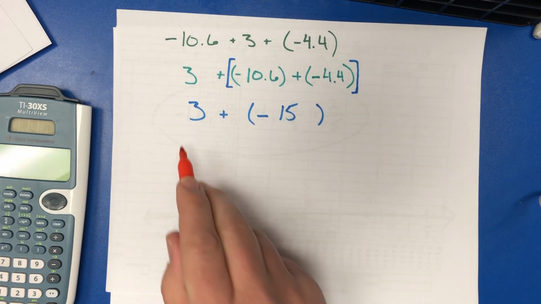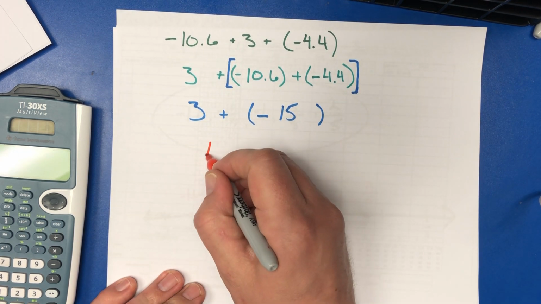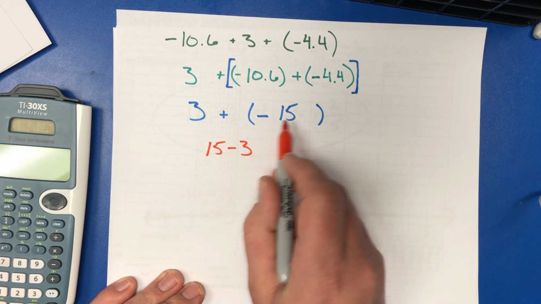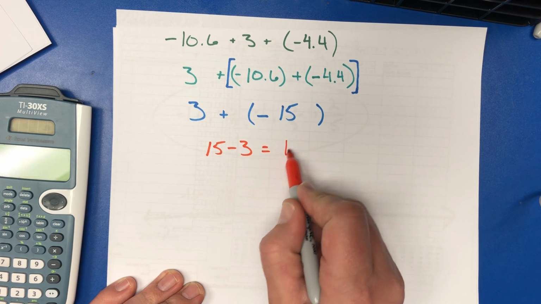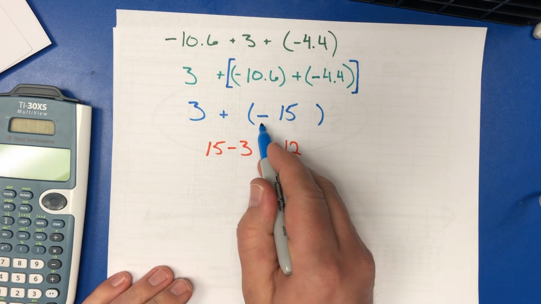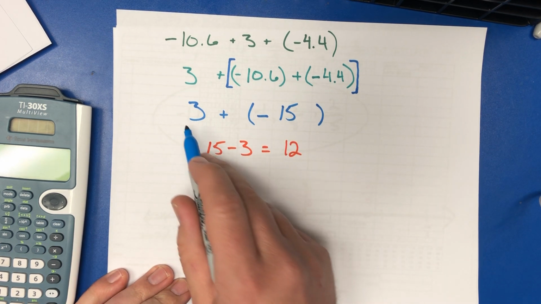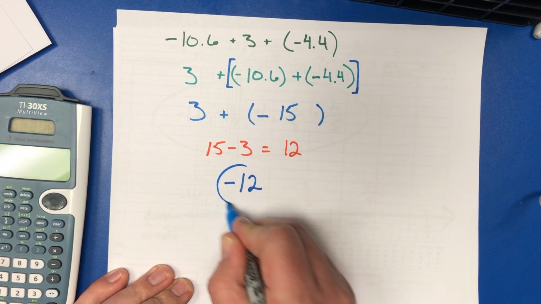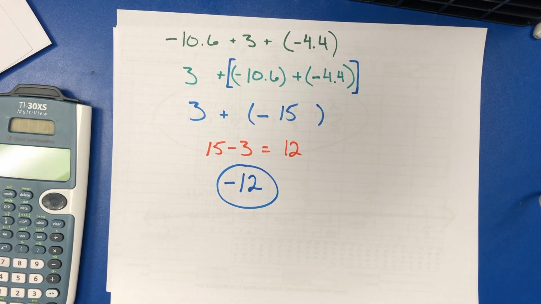My rule for adding a positive and a negative is subtract the absolute values. 15 minus 3 is 12. And then you're going to keep the sign of the absolute value that was larger. So my -15 had a larger absolute value than my positive 3. So this 12 is going to be a -12. And there's my answer for example 3A.